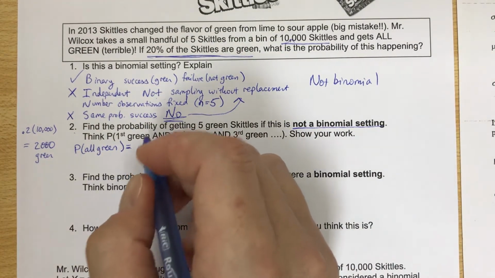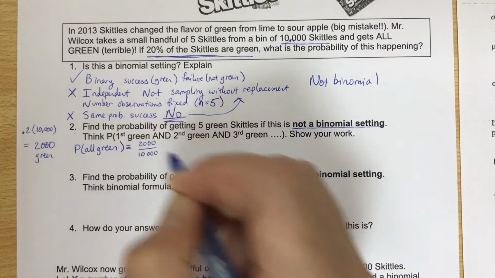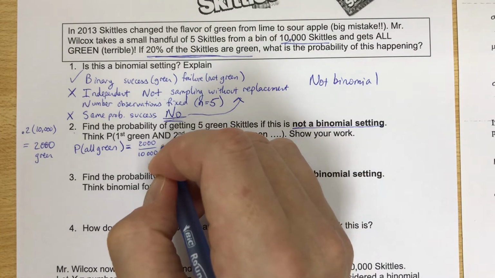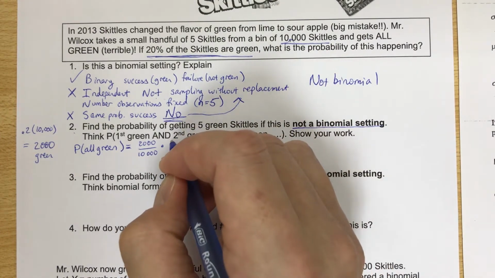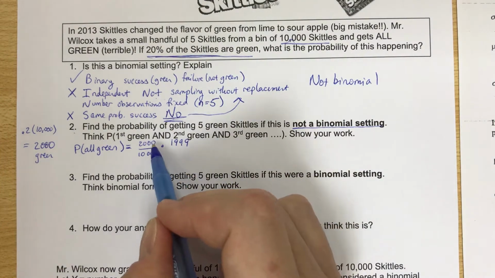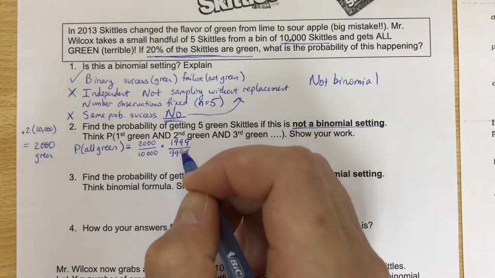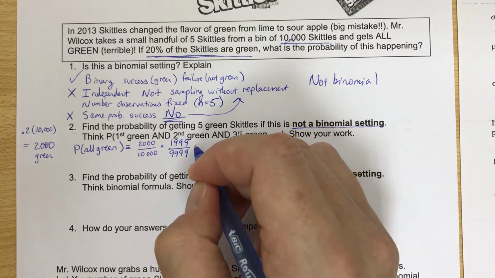So what's the probability that the first one is green? Well, 2,000 out of 10,000. And then the probability that the second one is green is 1,999 because we already picked 1 green, divided by, now we have 9,999 Skittles left.